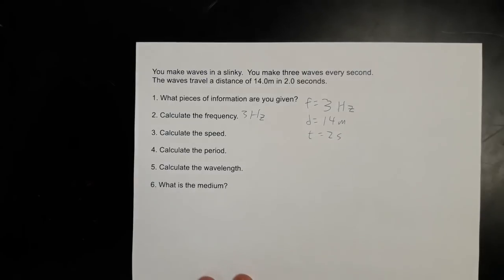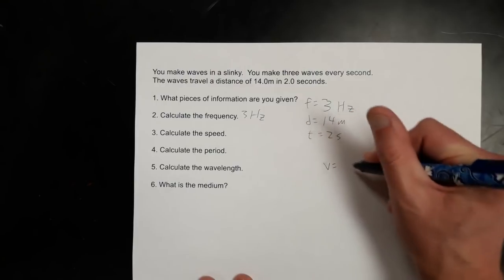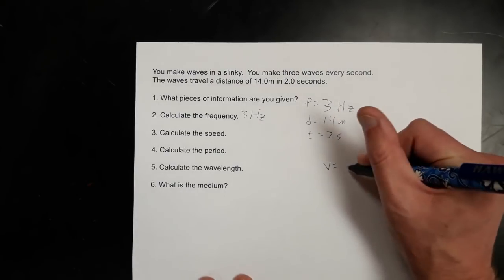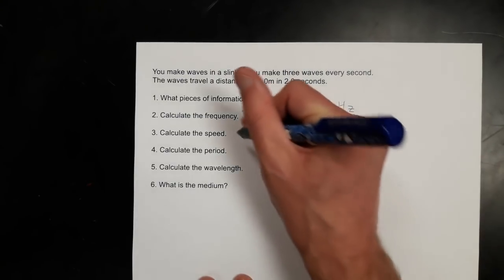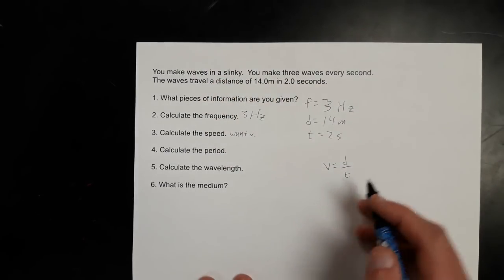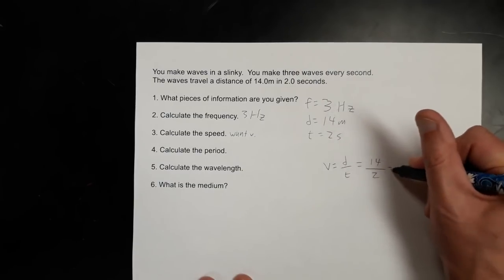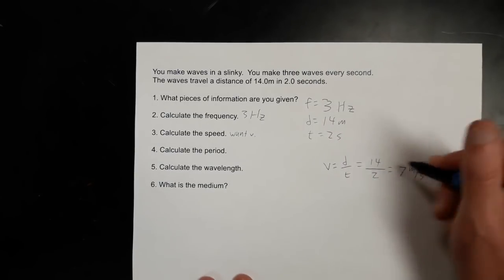Number 3, calculate the speed. Now, we're not given the speed, so this is a little harder than number 2, but I think we know this equation, V equals distance divided by time. I should note we want to find V. Let's put that down. We want V. V equals distance over time. That's 14 meters over 2 seconds, 7 meters per second.